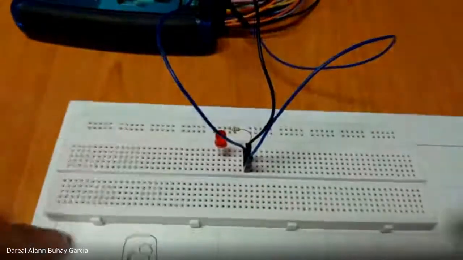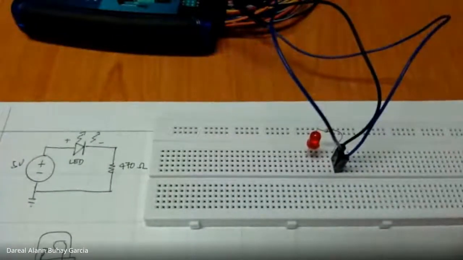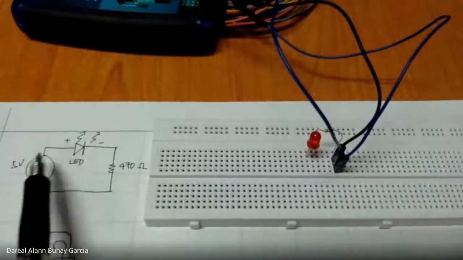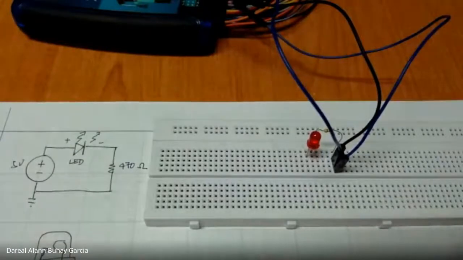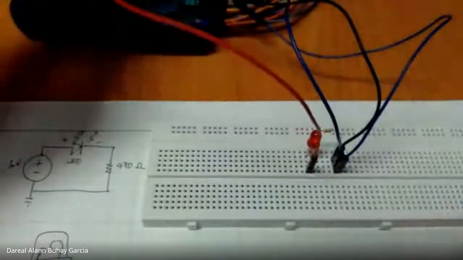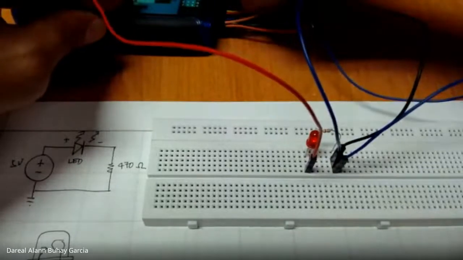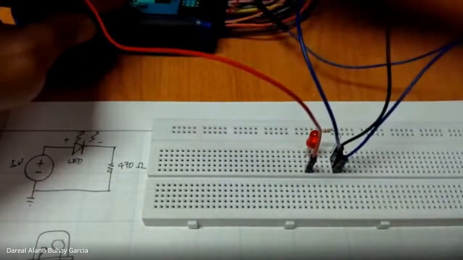Then, based sa schematic, si LED connected sa voltage source. So, ang positive terminal ni LED, connect na to kay voltage source ni Adal.